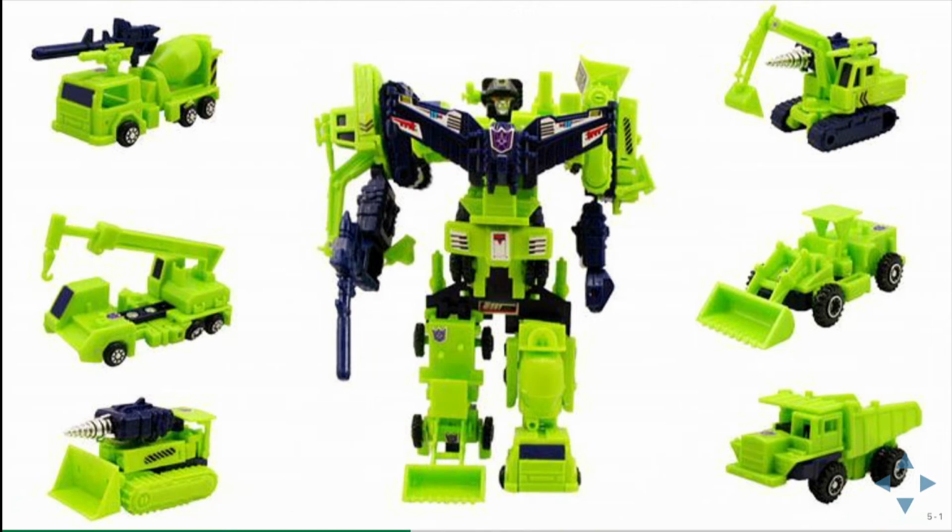Kind of like Constructicons. I never had these as a kid. I always wanted it, but I had to find this picture to put in here. This is my one goofy picture for the whole slide.